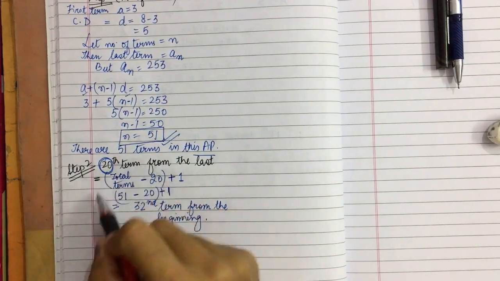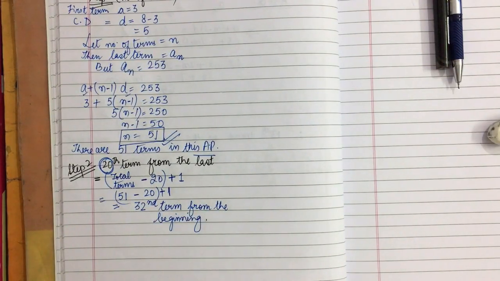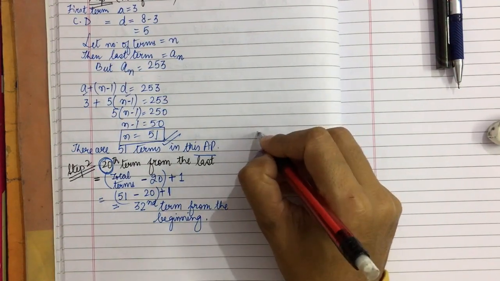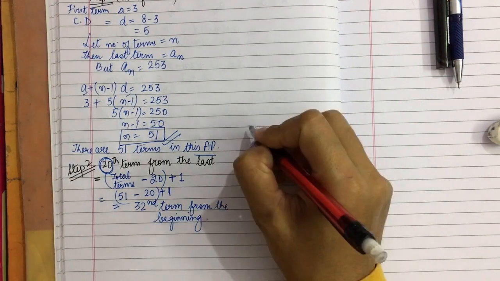Now why I have done this, let's understand it with the help of an example. I'll just do this in rough. You can also note down if you want. So let us consider an AP with 10 terms.